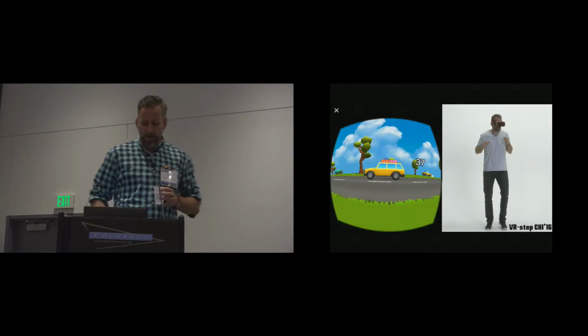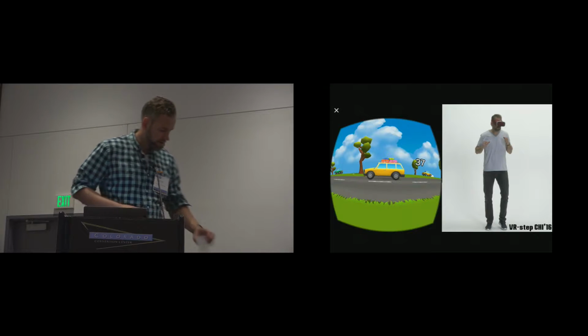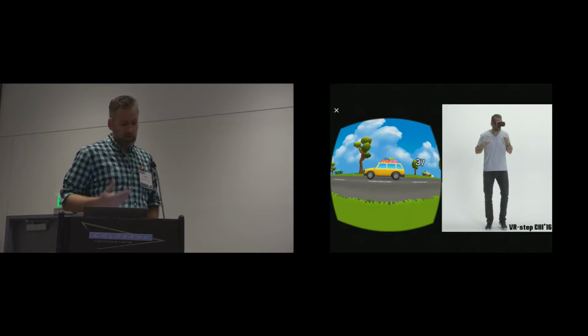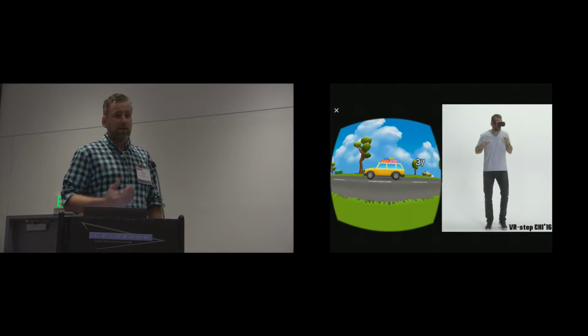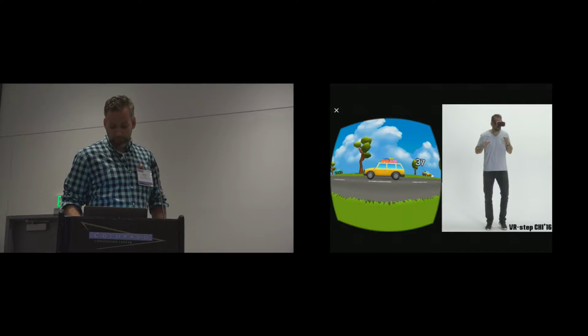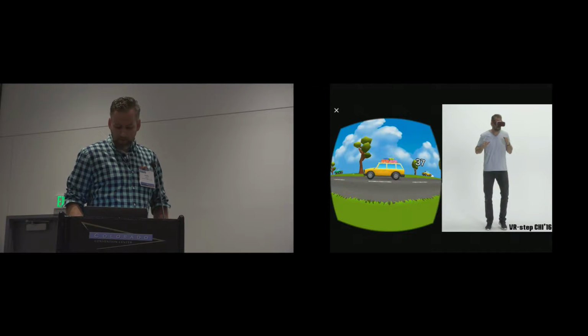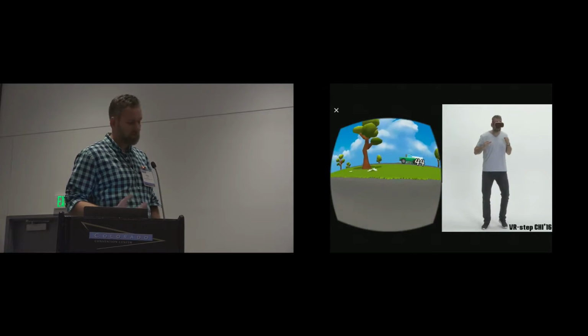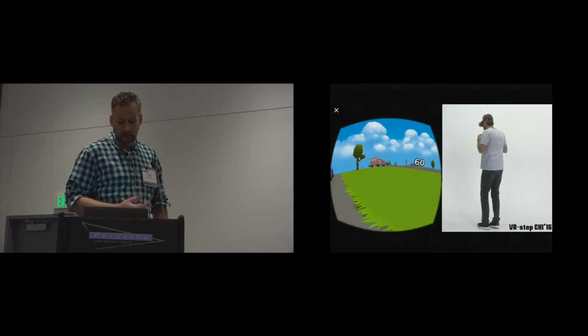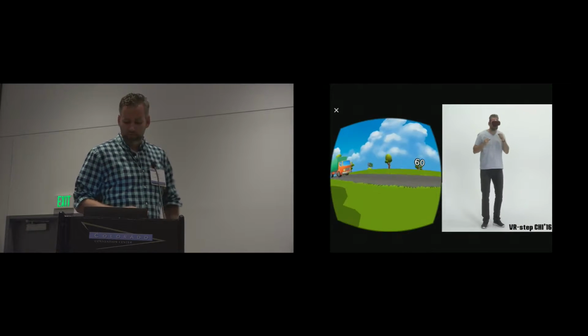At CHI last year, we presented a walking-in-place technique called VR Step that uses inertial sensing and lets users navigate by providing step-like motions while remaining stationary. The benefits of this technique are that it's hands-free and it also generates some of these aforementioned proprioceptive cues, which leads to higher presence, better spatial awareness, and minimized cybersickness compared to controller input.